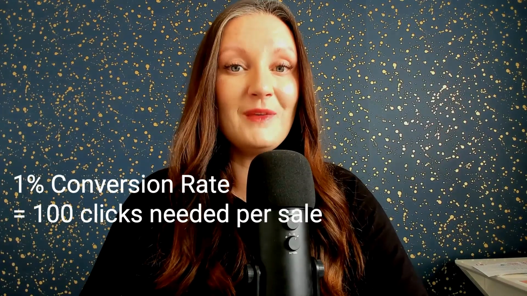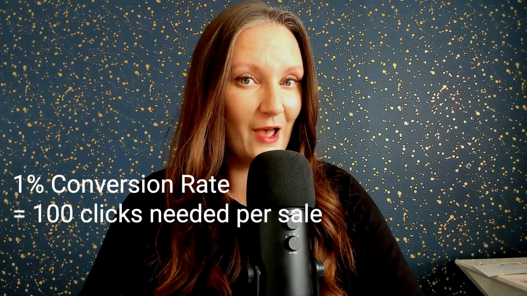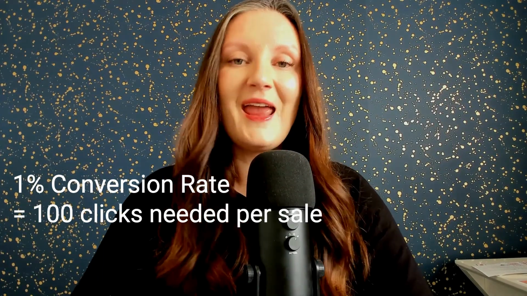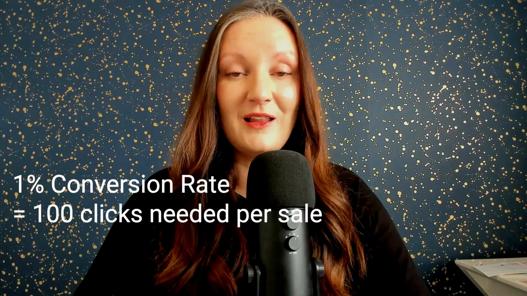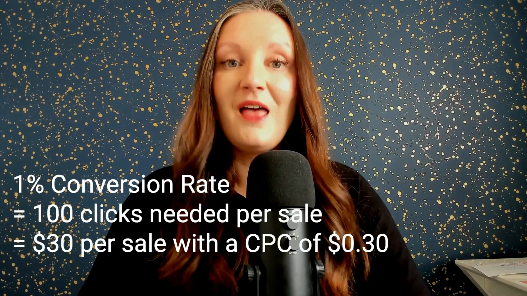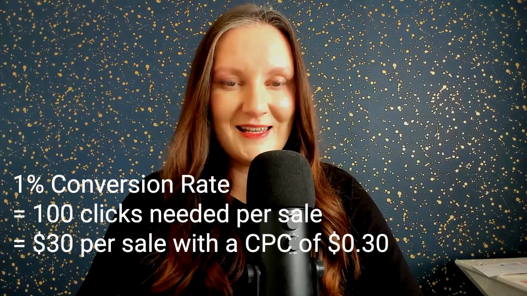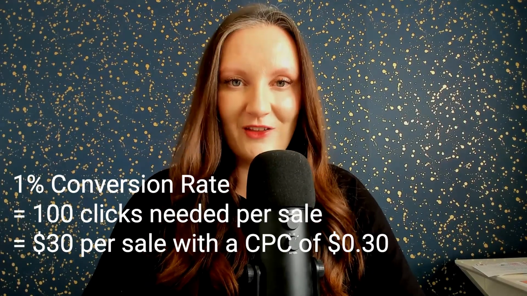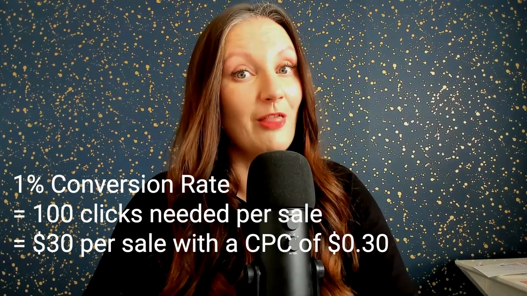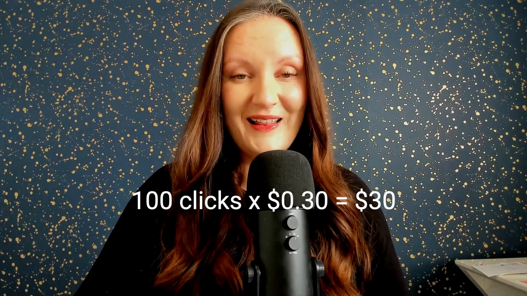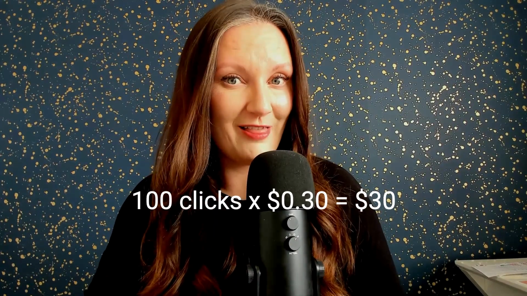We're going to run through an example with a 1% conversion rate first. If you have a 1% conversion rate, that means you need 100 clicks to get a sale. If each click costs 30 cents, and this is just an example, the cost per click can be higher or lower than that. That means before you even factor in your product cost and Etsy fees and shipping and all of the other expenses you have, you're paying $30 for that sale. 100 clicks times 30 cents is $30. For so many shops that will completely wipe out any profit that you have.